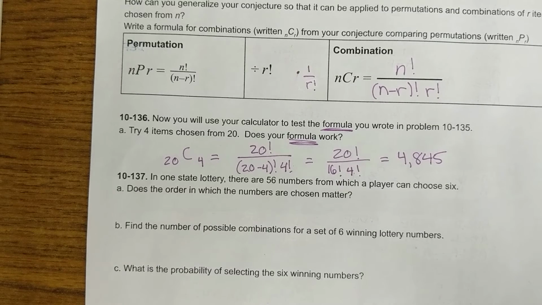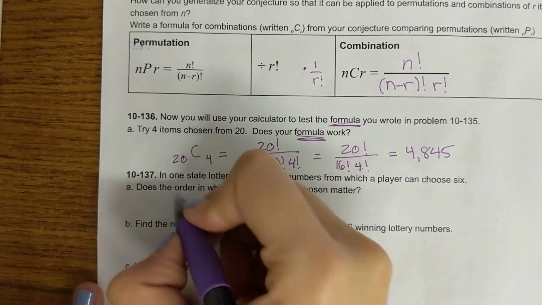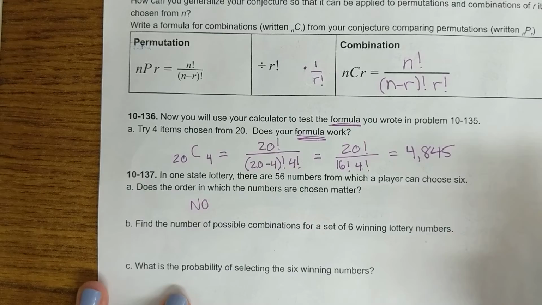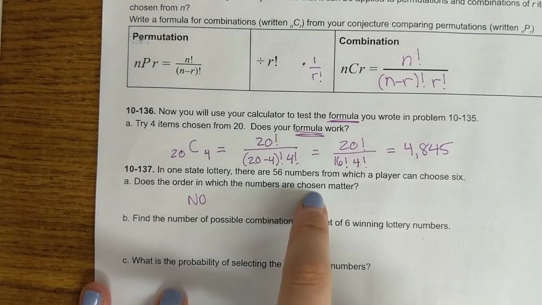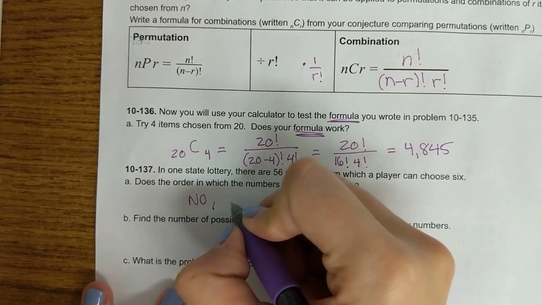I don't know if that makes the problem more complicated or easier, but let me just tell you, the order does not matter in this particular problem, meaning we're going to use a combination. Does the order matter? No. Because you're going to buy them at the same time.